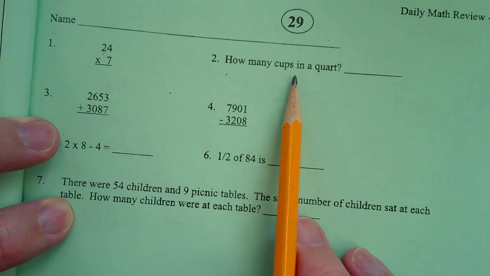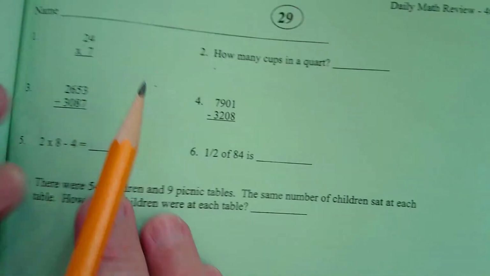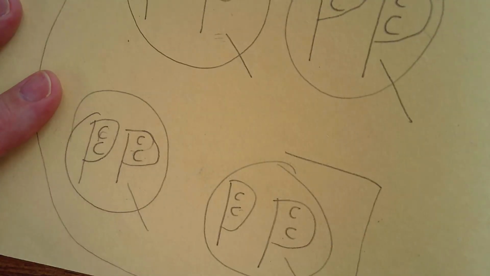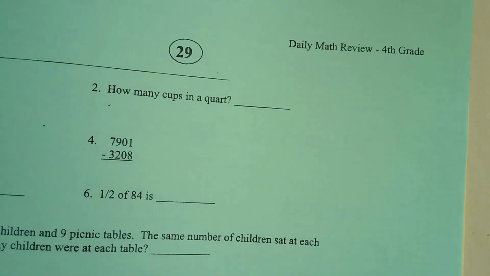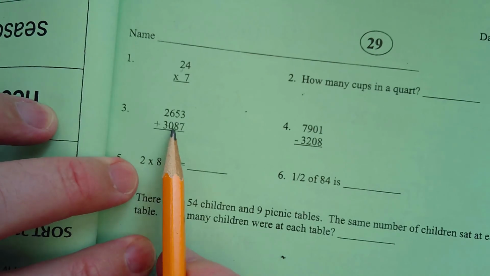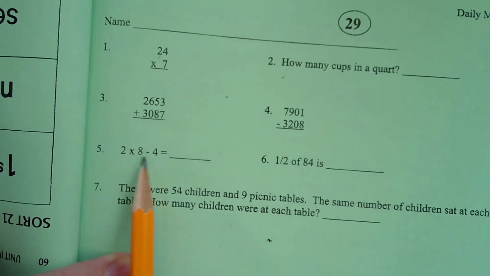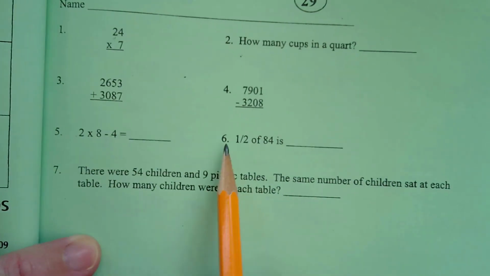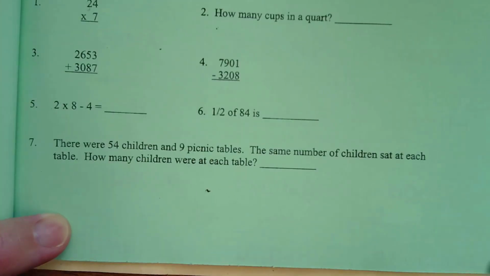Multiply. Quarts in a cup. Oh, you'll have to go to the front page to see our gallon situation from the front page there for quarts to a cup. Big add, big subtract. This is going to be kind of an order of operations, but nothing too scary. 2 times 8, then minus 4. Half of 84, going to cut 84 in half.